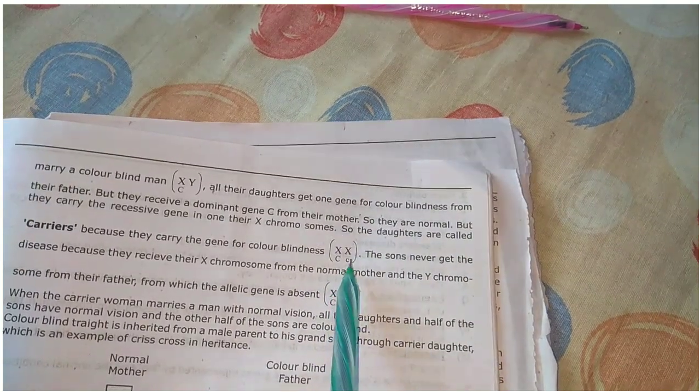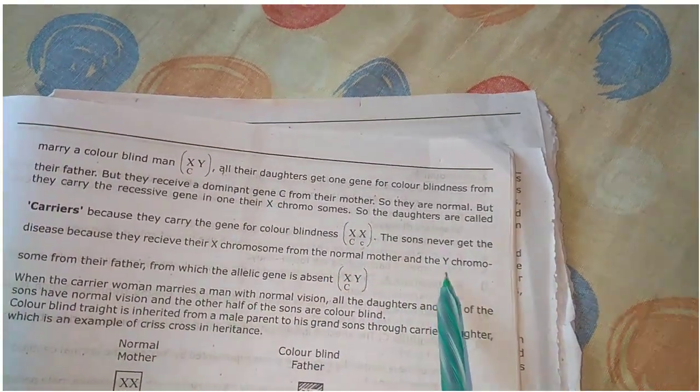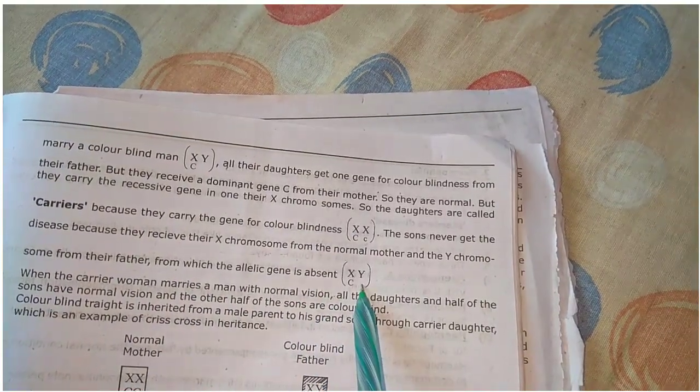But they carry the recessive gene in their X chromosomes, so the daughters are called carriers because they carry the gene for color blindness. This is the recessive gene. The sons never get the disease because they receive their X chromosome from the normal mother and the Y chromosome from their father, from which the allelic gene is absent.